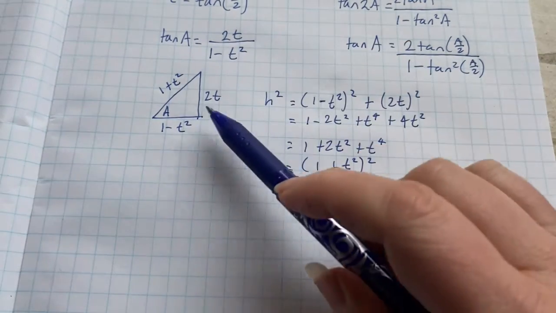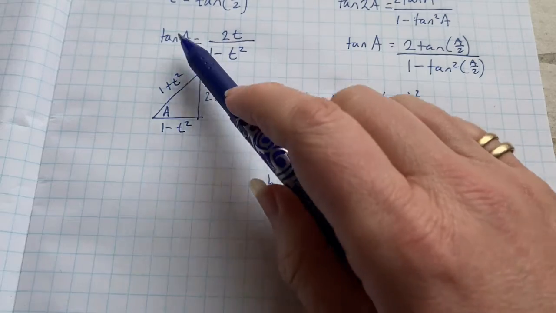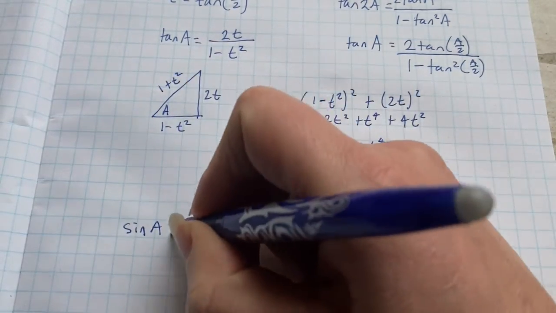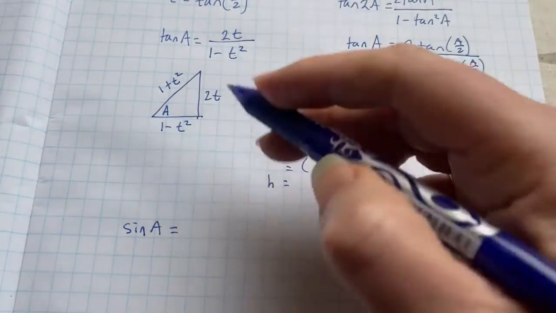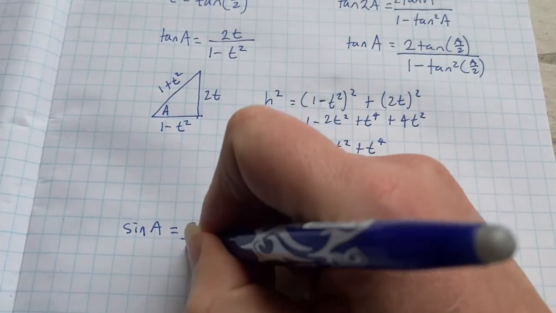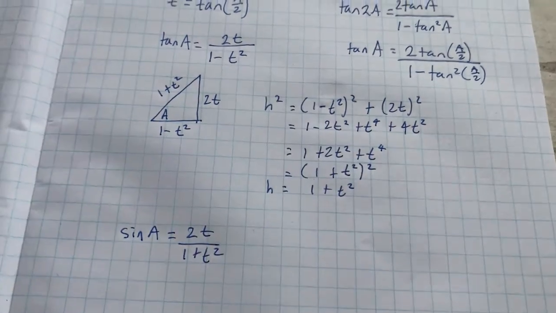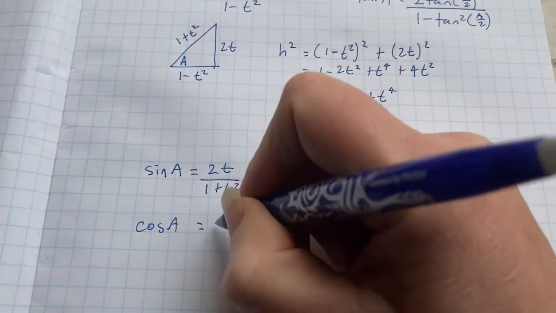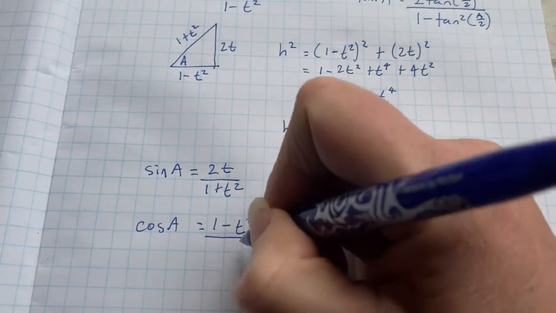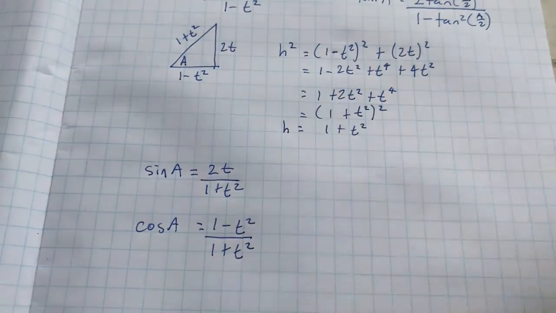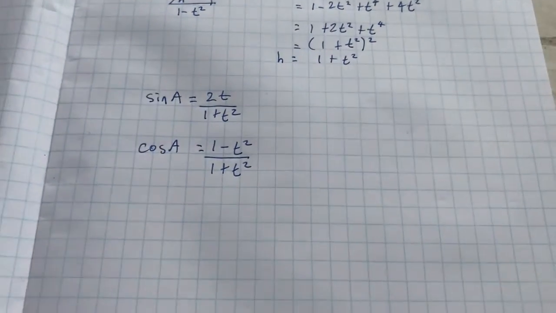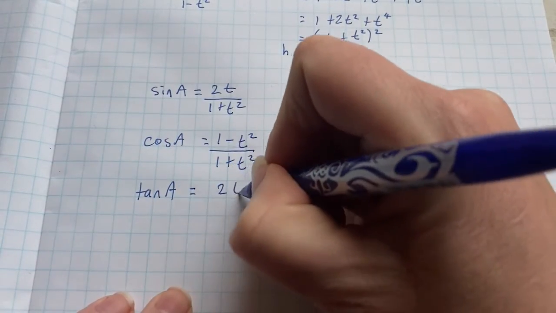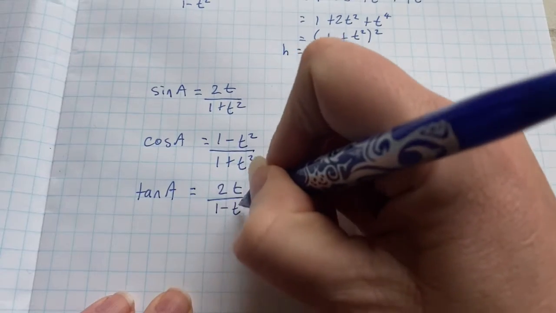Now we can use that triangle to find values for sine A and cos A. So sine A, for example, is the opposite over the hypotenuse, so it's 2t over 1 plus t squared. And cos A is adjacent over hypotenuse, 1 minus t squared over 1 plus t squared. Now I'm just going to write tan A next to those again as well, even though I've written it above already. That was the opposite over the adjacent.